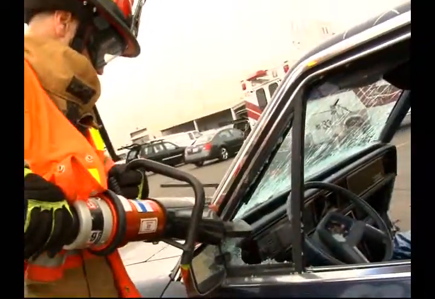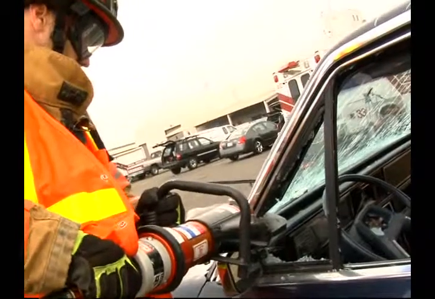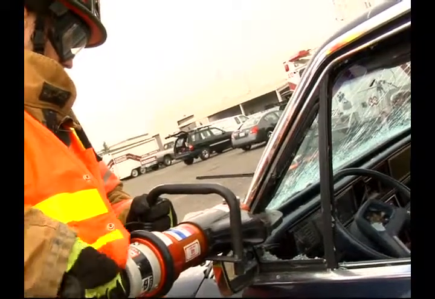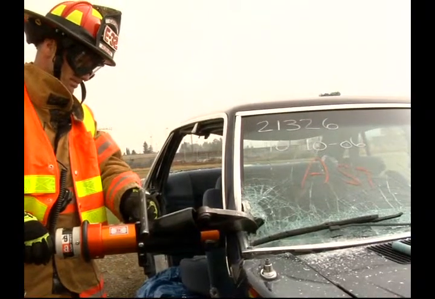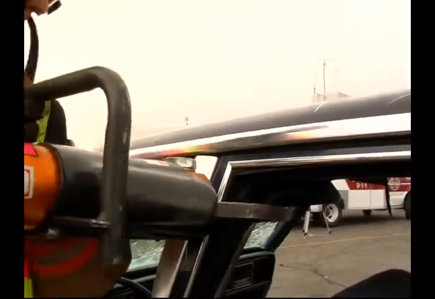Cut both A-posts above the dash and mirrors. Then, cut both B-posts high along the roof line.